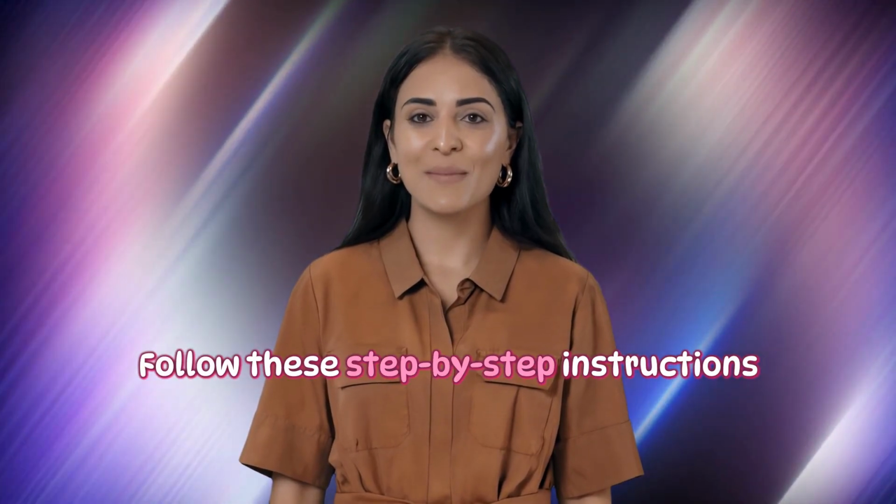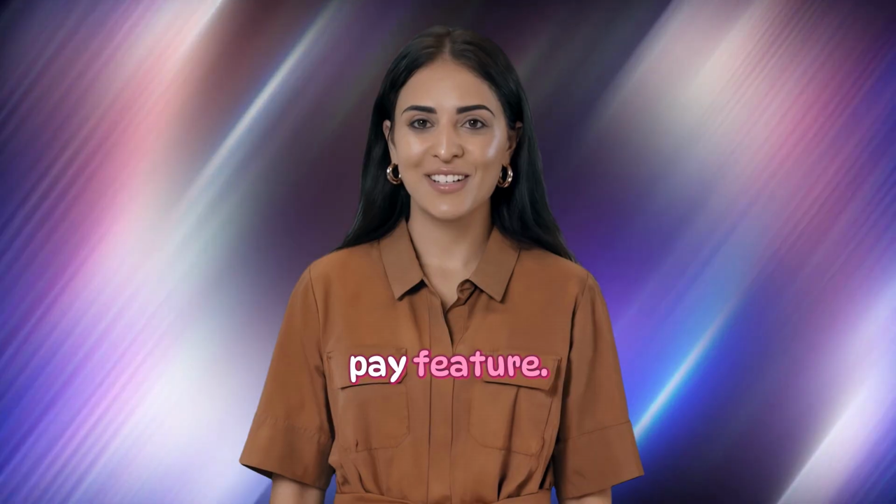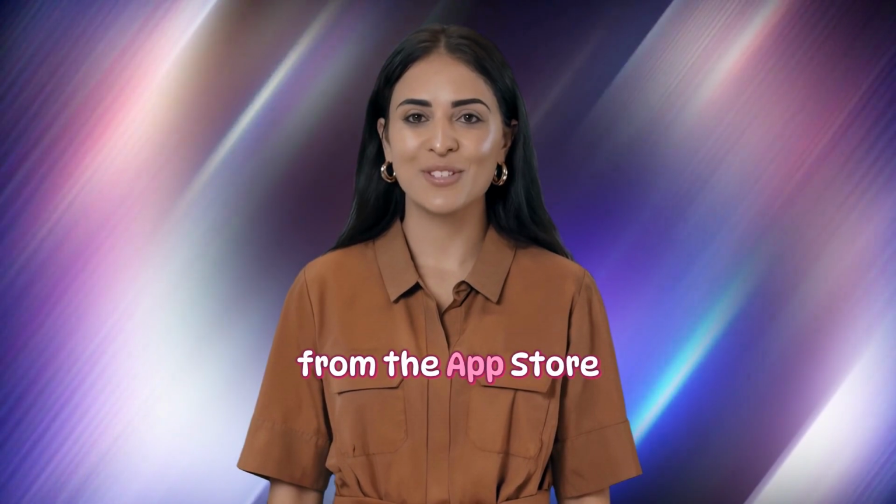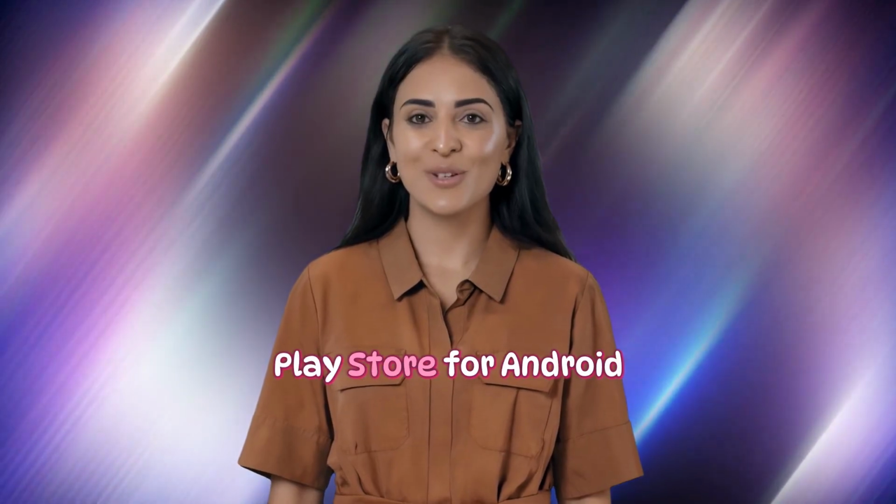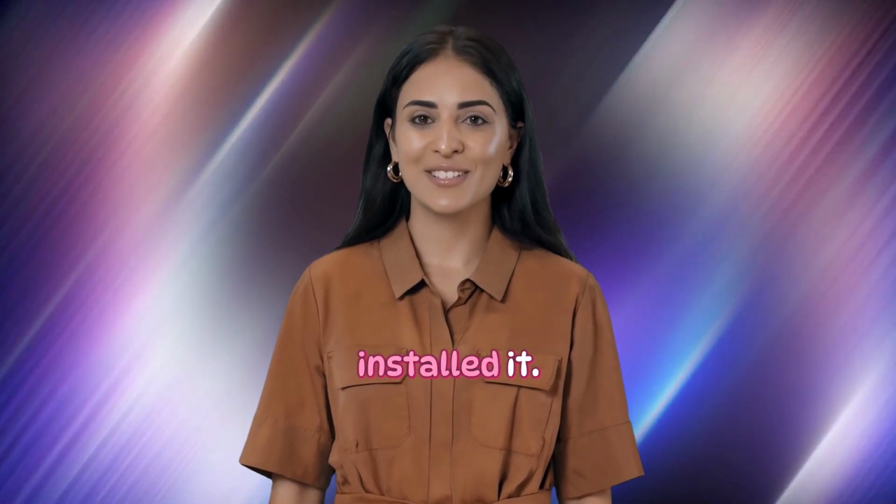Follow these step-by-step instructions to use the Bill Pay feature. Step 1. Download the Huntington Bank mobile app from the App Store for iOS or Google Play Store for Android if you haven't already installed it.